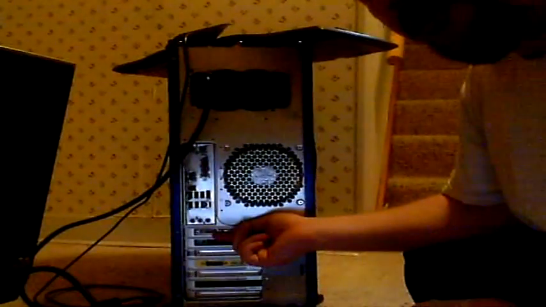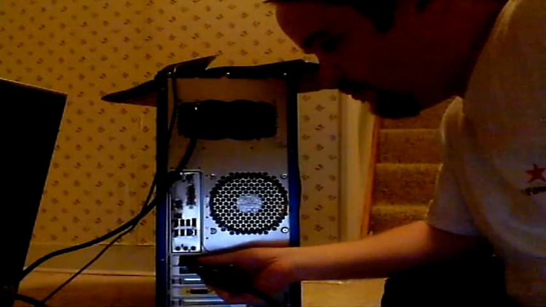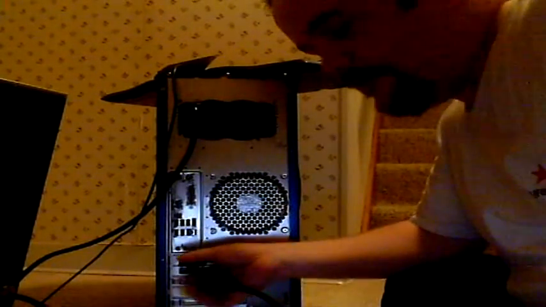What we do, we find our video card. Mine is right here. We match up the prongs on the connector to the socket on the video card. Slide it right in snugly. Then you're going to see two screws to the side of the jack, or plug.